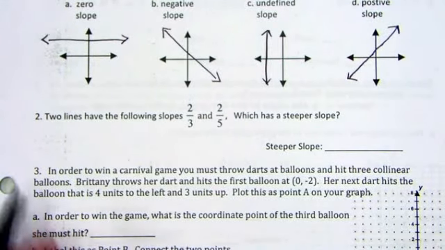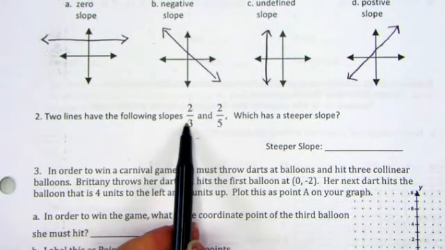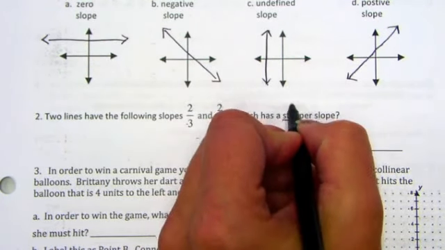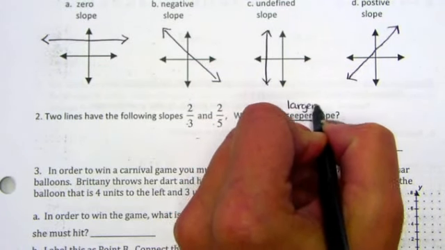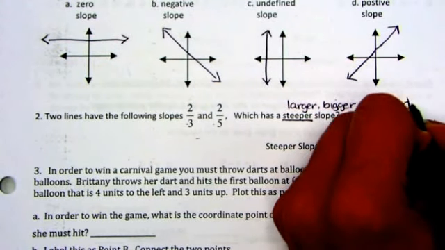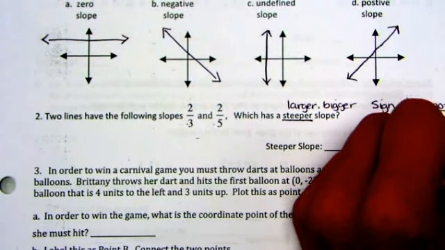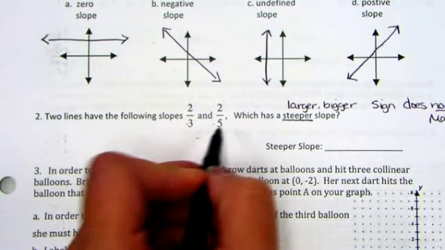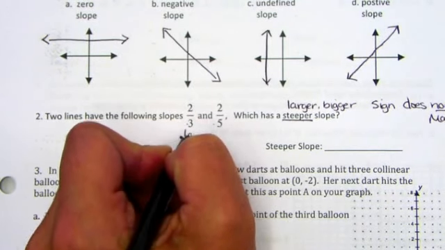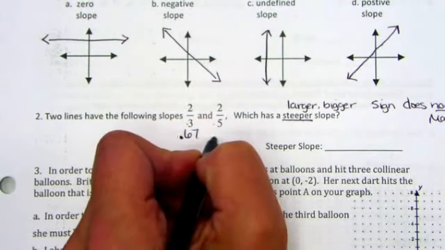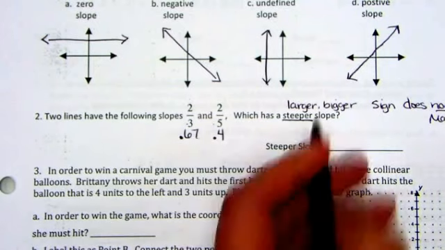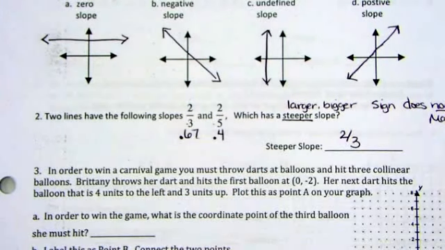Question number 2 is talking about you're given two slopes, and we want to know which slope is steeper. Steeper means larger or bigger. And the sign of the slope does not matter. So if I look at these two slopes, it's easier if you look at them as decimals. 2/3 is the same as 0.67. 2/5 is the same as 0.4. So the steeper slope would be 2/3.